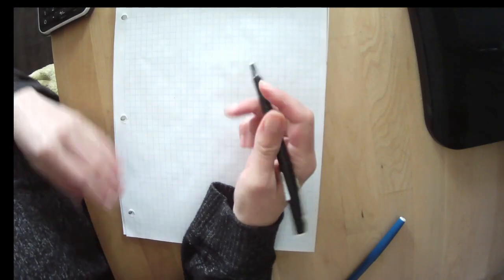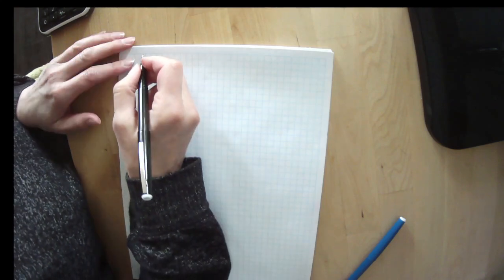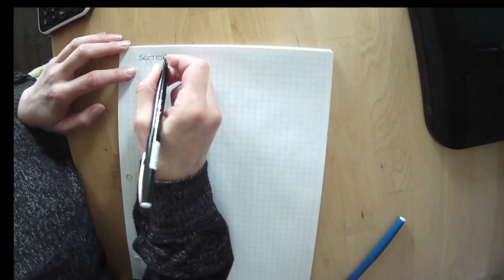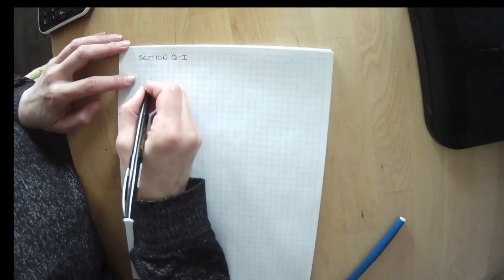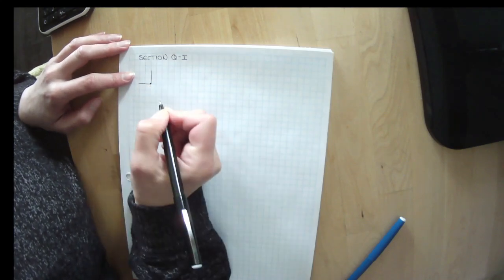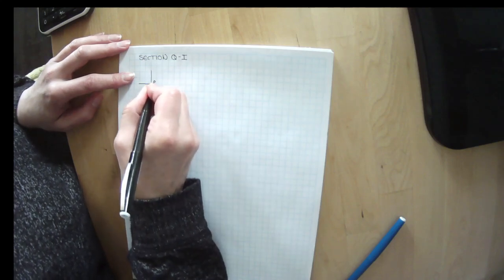We can come back and do our axial force diagram on it. All right. We want to make section cut QI. So we're cutting through Q and I. This is node 8.